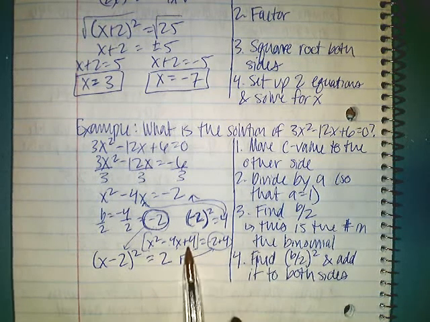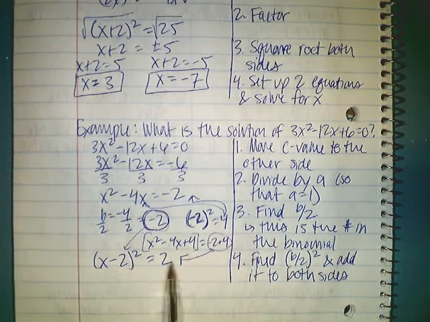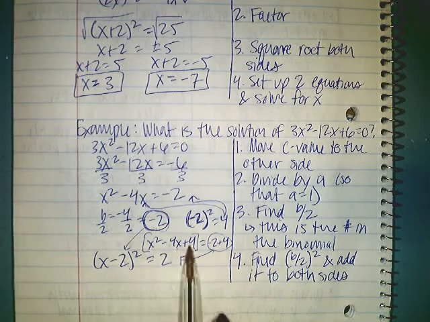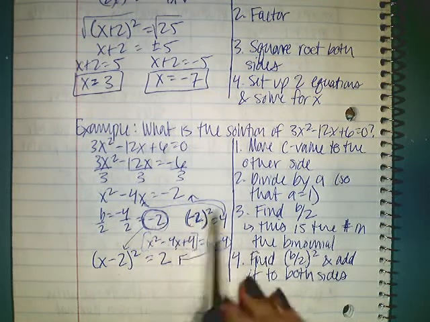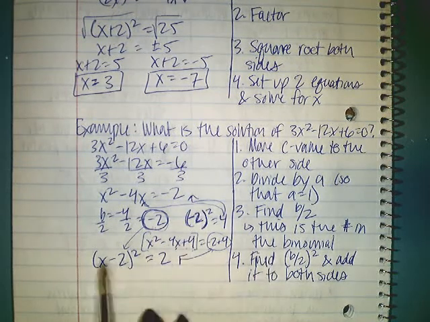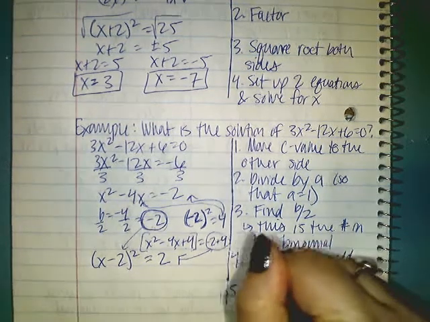So I just want to note we added it to both sides, but it doesn't show up in this step of the process because it doesn't show up when we factor it. So we added b over 2 squared to both sides mathematically, but it doesn't show up in this part of the equation. Then we're just going to solve like normal.